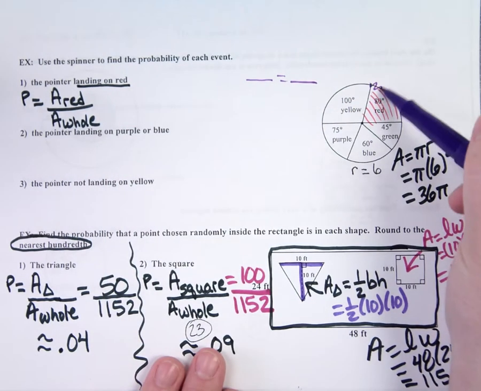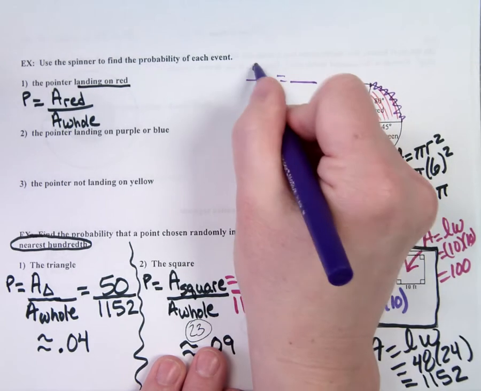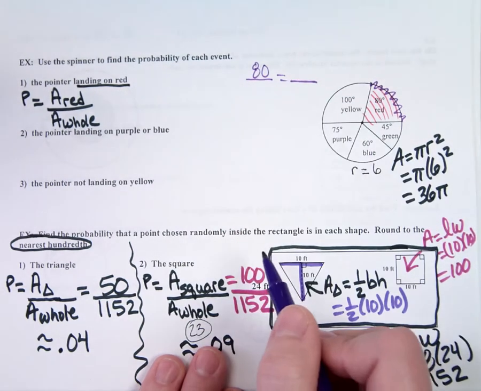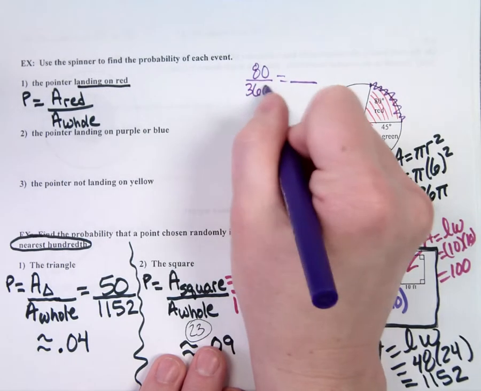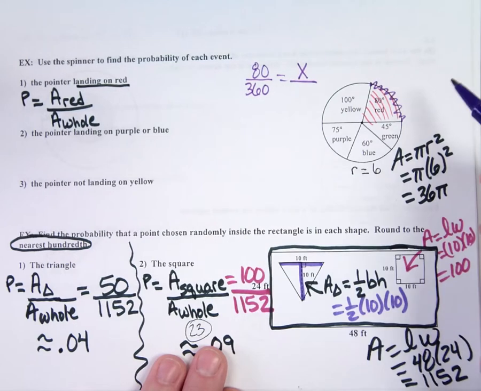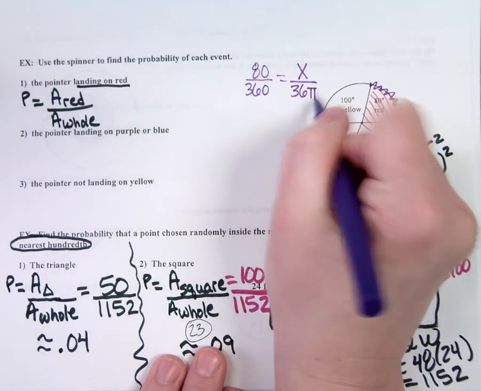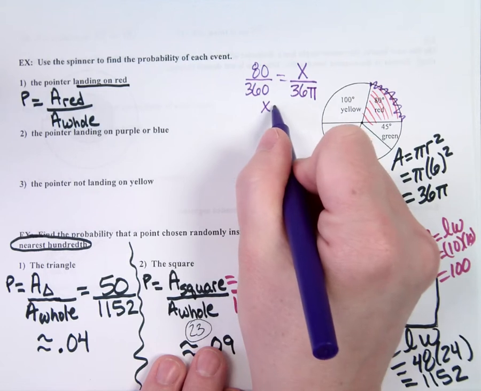Okay, so that's when we take how many degrees the arc is. So how many degrees is that arc? 80 out of the 360 in the whole circle. I'm interested in this red's area, that's Mr. X, out of the area of the whole circle. And would we find the area of the whole circle to be? 36 pi. Okay, go ahead and take a second, cross multiply and divide, and tell me what you get right there for your X.